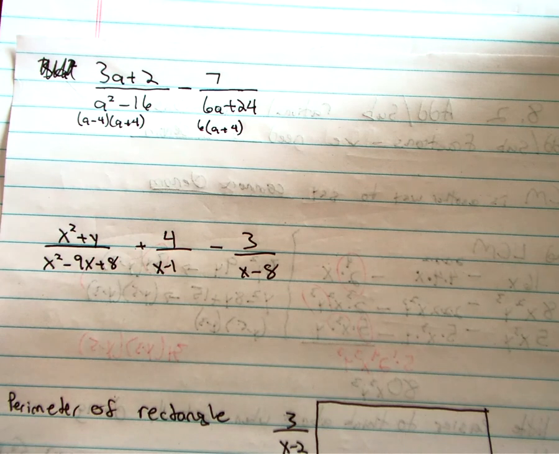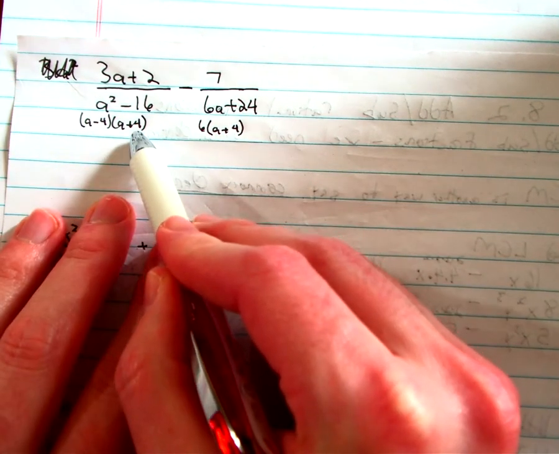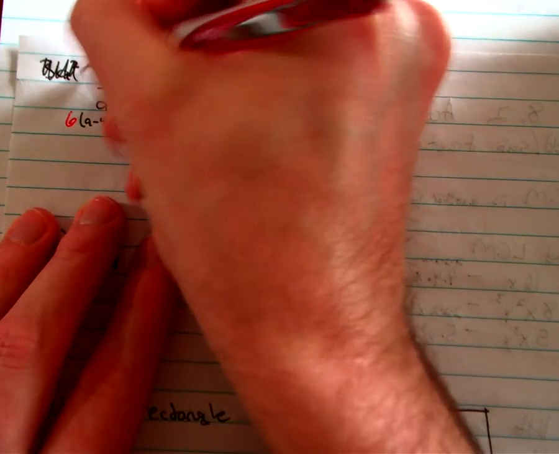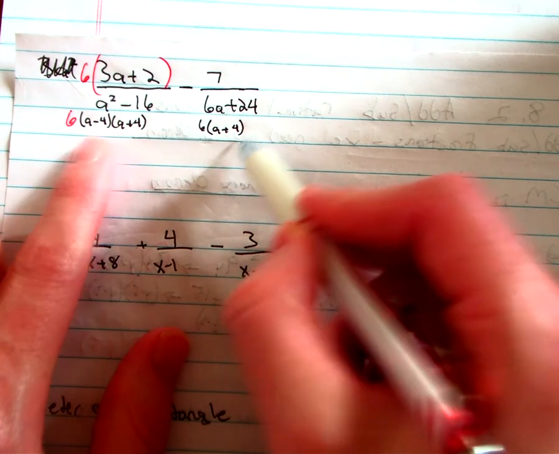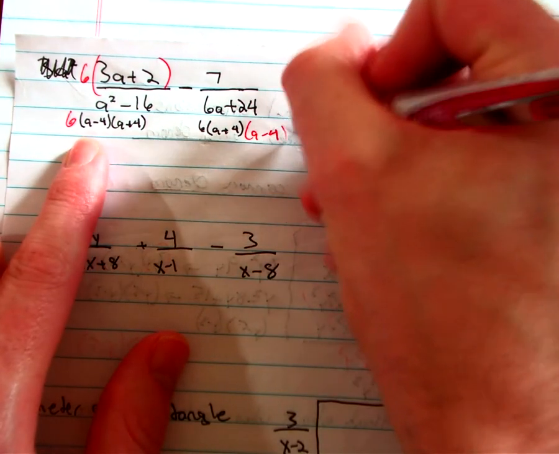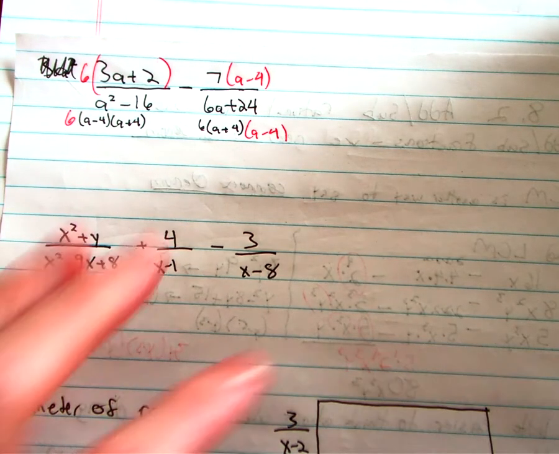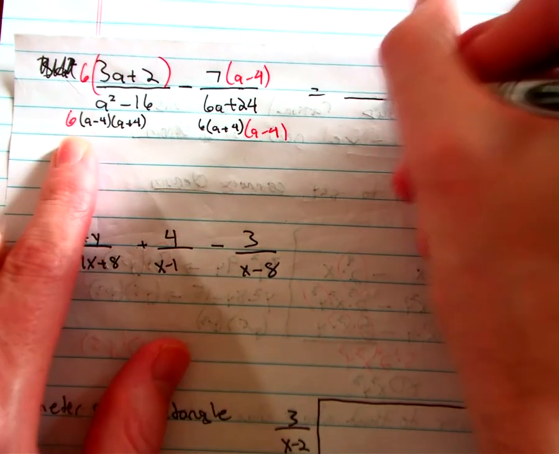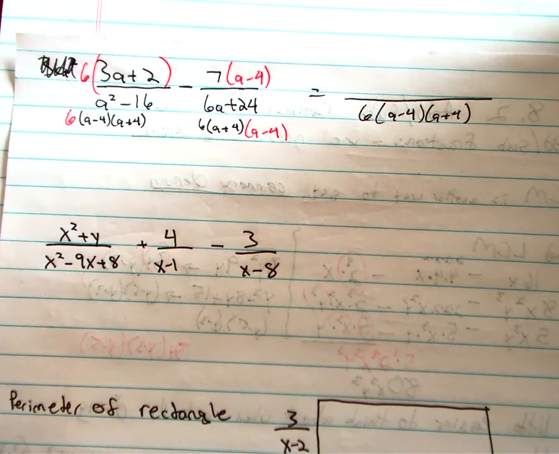Okay, so this time both things are going to need one, and we have a minus situation, so that makes it a little more tricky as well. This has an a minus 4 and an a plus 4. It doesn't have the 6 yet, so it's going to need a 6. This one has the 6 and the a plus 4, but not the a minus 4, so a minus 4, top and bottom of that one. Now we have that common denominator of 6, a minus 4, a plus 4.